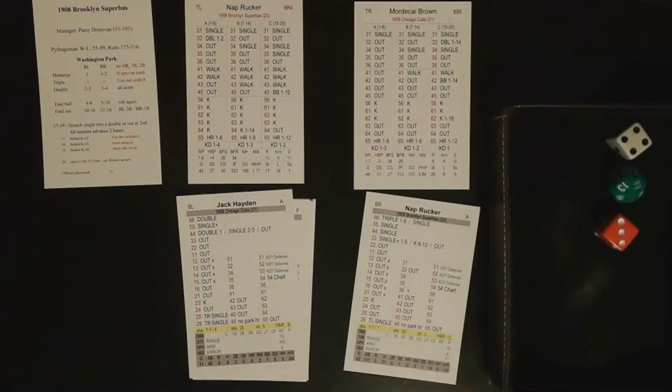Jack Hayden, the batter, terrible hitter. 34, and 34 off of Rucker's card. That's going to be a single, however. So the Cubbies are in business.